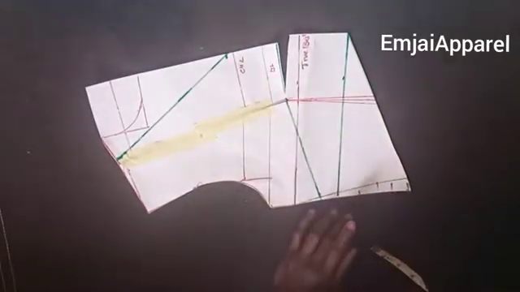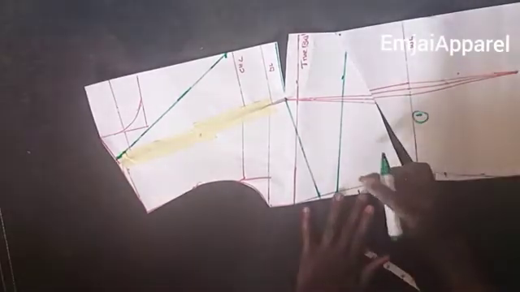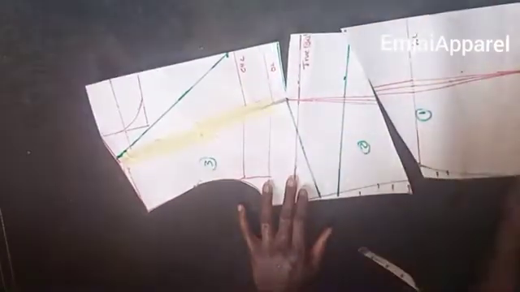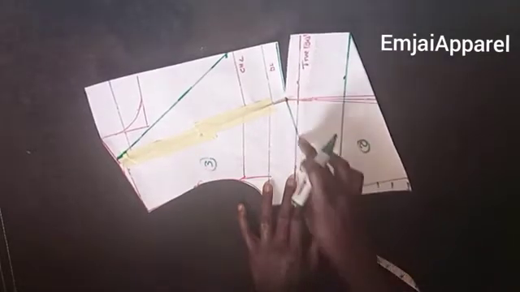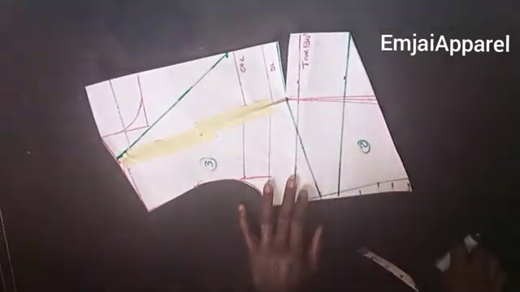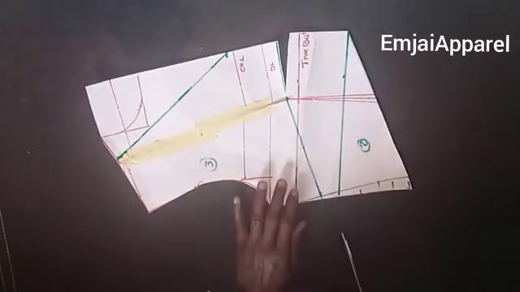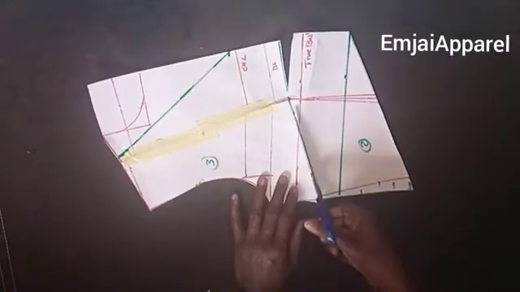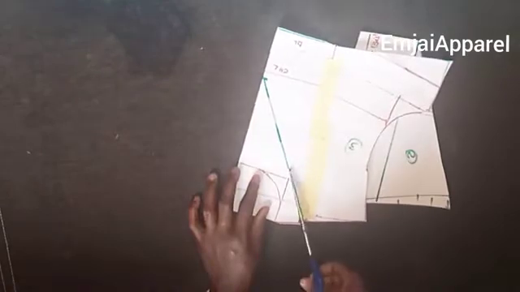So we're going to be labeling our pattern. So here will be number 1. Then this part will be number 2. Then here will be number 3. So next thing I'll be doing is to cut this part open. So after cutting, we have this. Next thing I'll do is to cut the neckline.